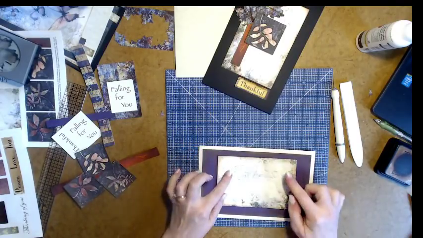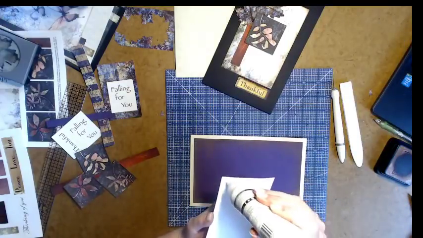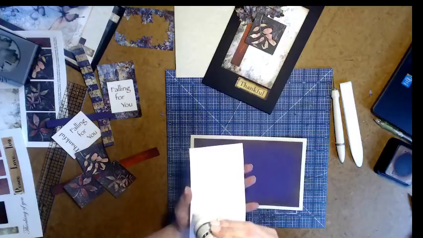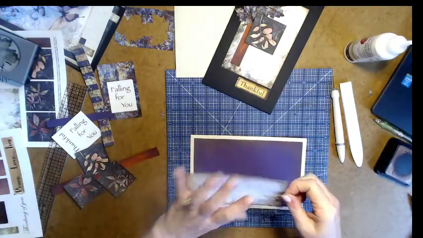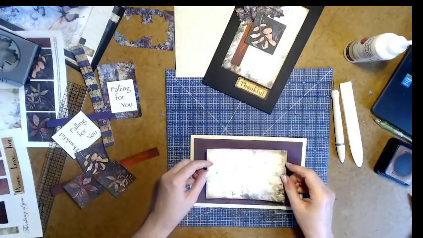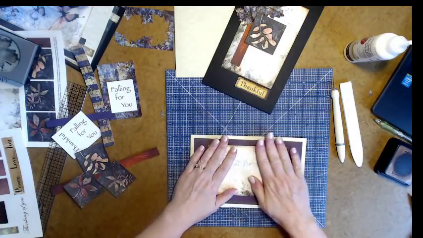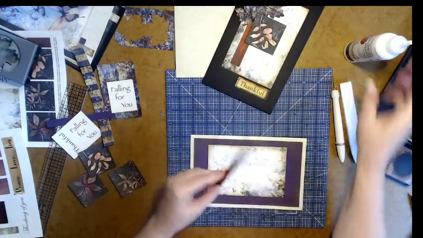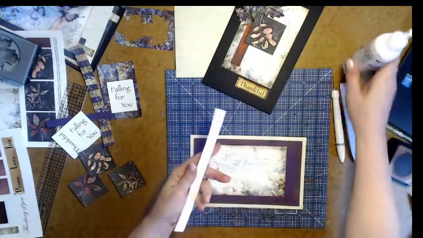So I'm going to make it slightly higher so it's got a little bit of a base below. That down. And if this spans across the entire width, I'll just trim it off after I get it on.